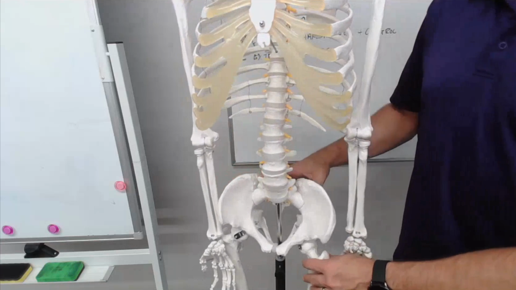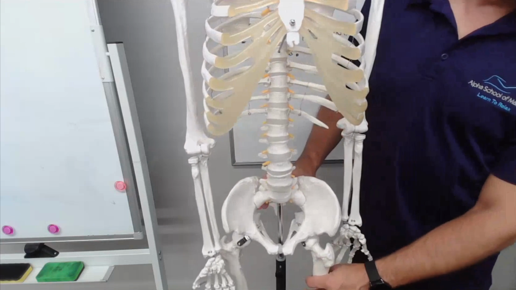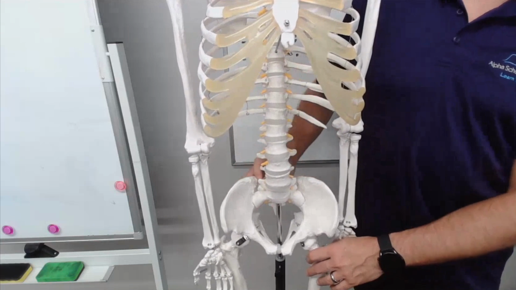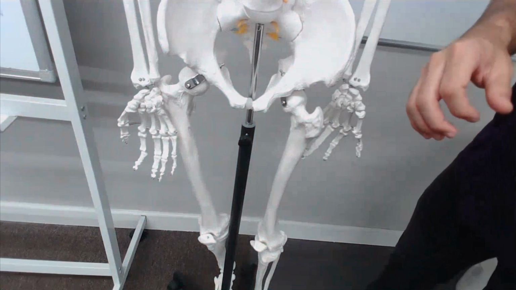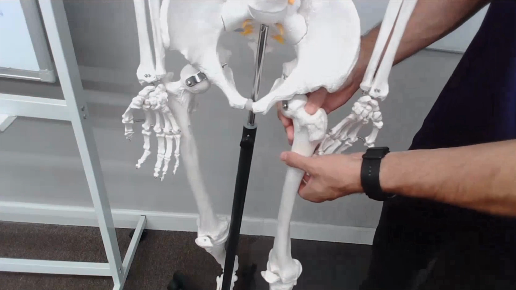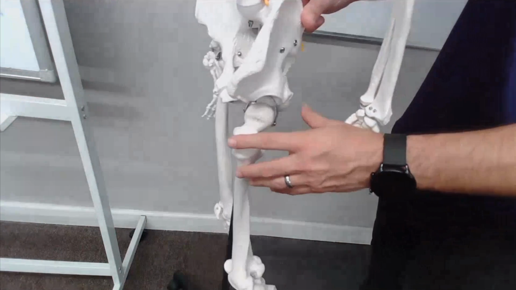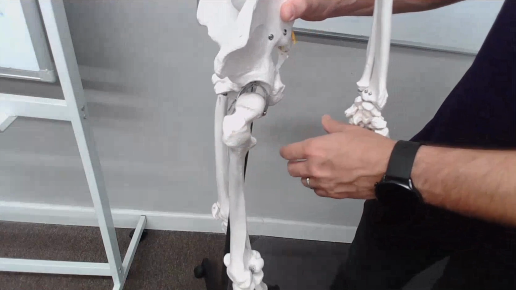Now let's take a look at a femur. So the femur, we're going to need to bring this guy down a little bit here. Actually, we're not done with the pelvis itself.